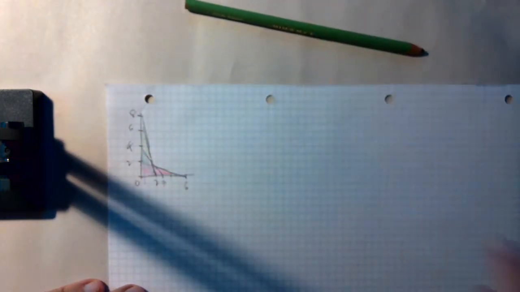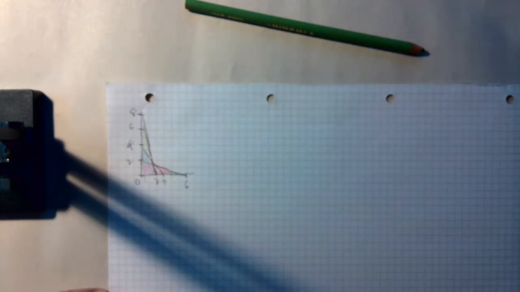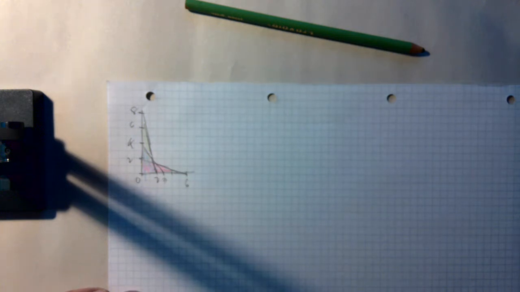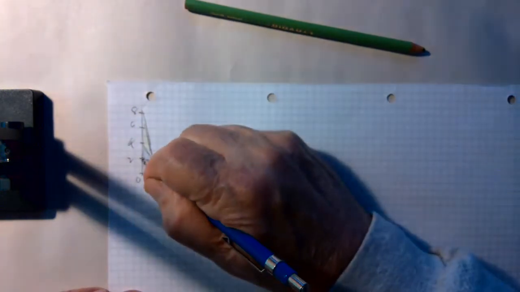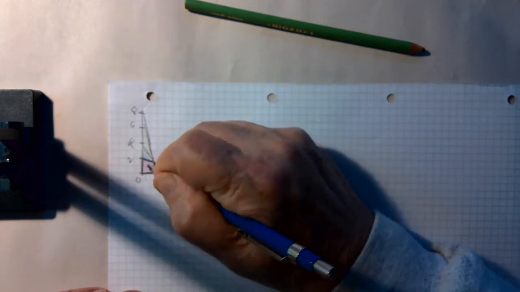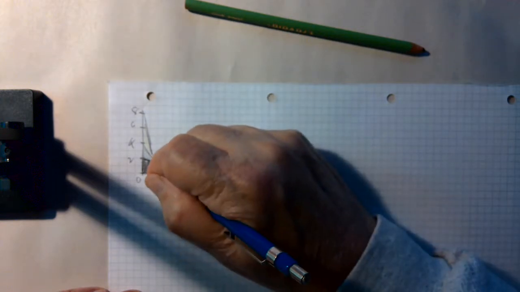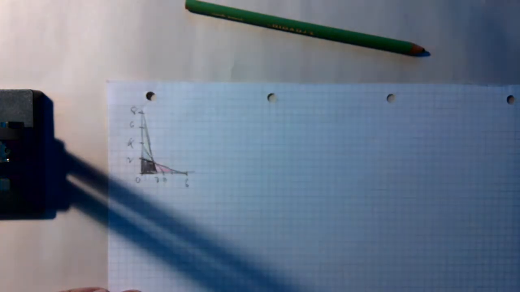And what is the region that's common to all 3 of these triangles? What's the intersection of the triangles? Or what is the region in the plane that satisfies all 3 constraints? And it's this region right here. That's the solution.